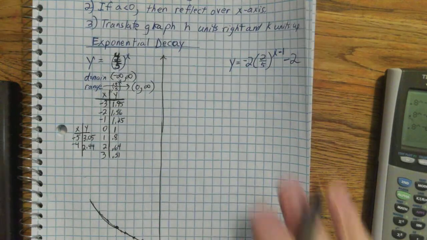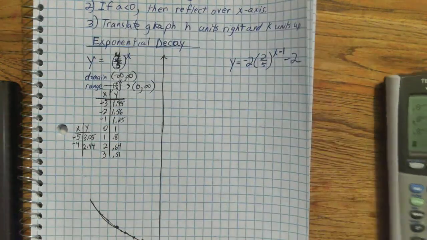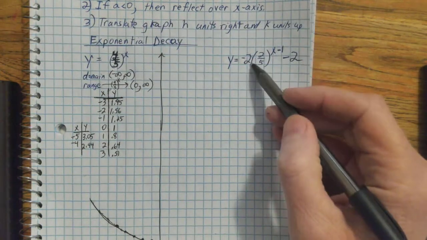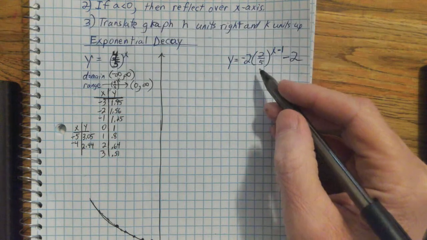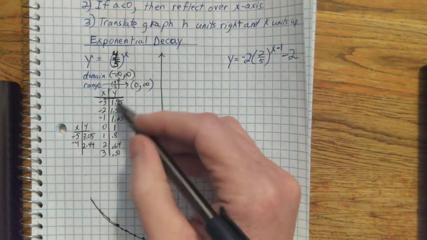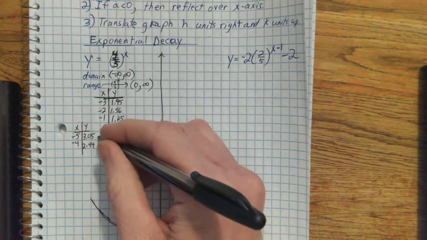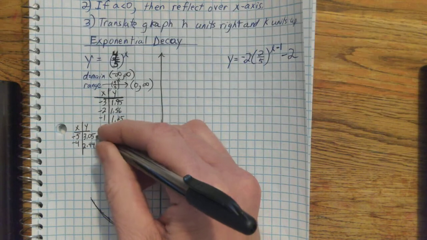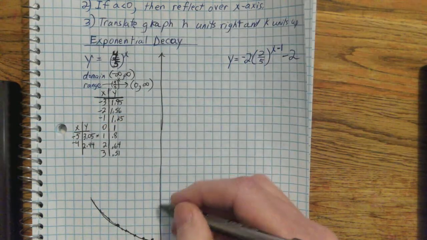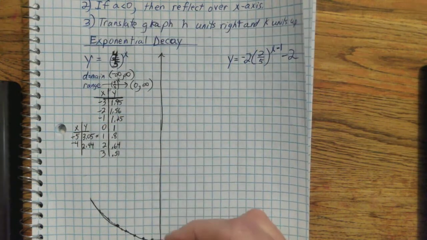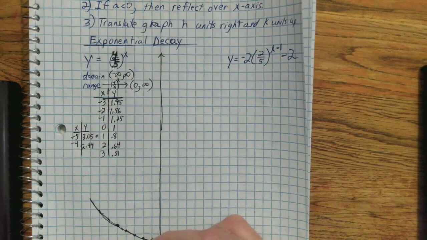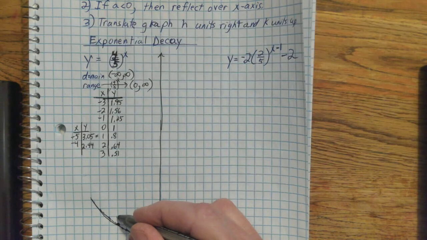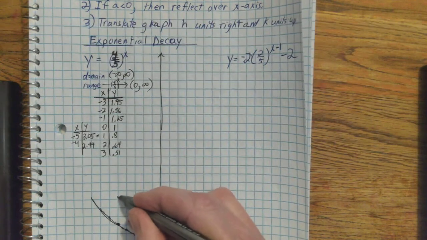So, let's look at graphing this one. On the last one, the idea is still the same, but I did add this -2 into it. So if I were to double all these values here, like this one would be 6.1. So at -1, 2, 3, 4, 5, I'd be at 6.1, a little bit over 6.